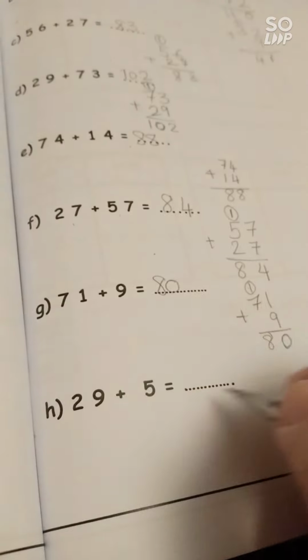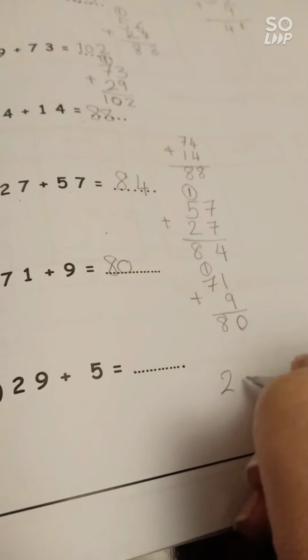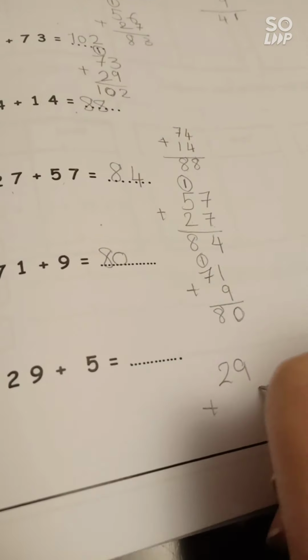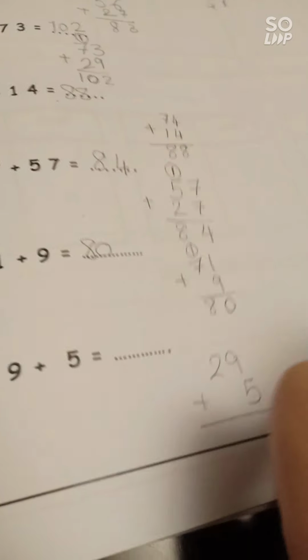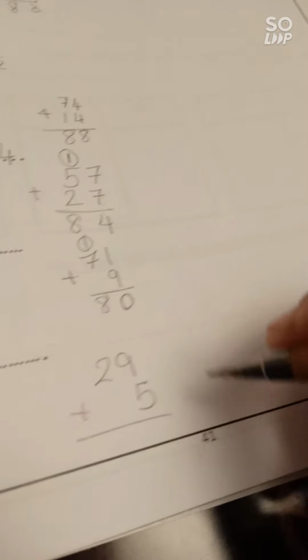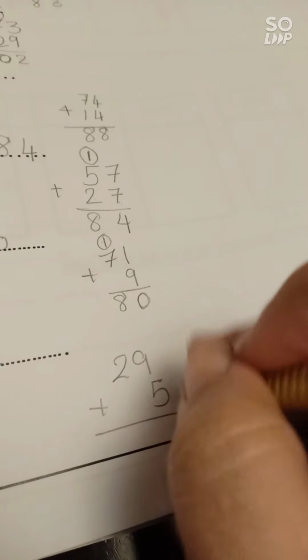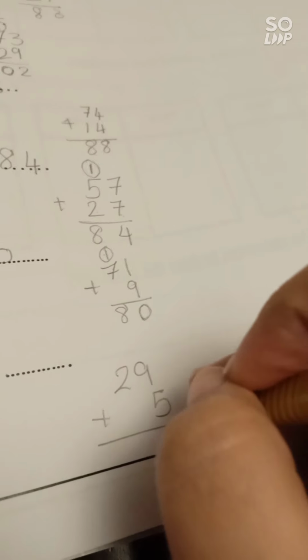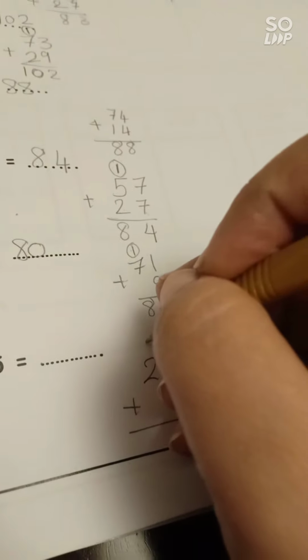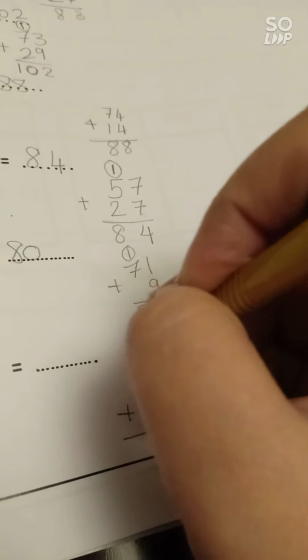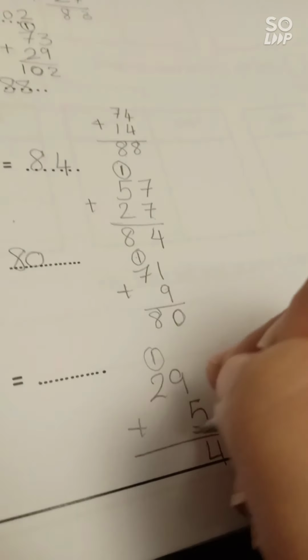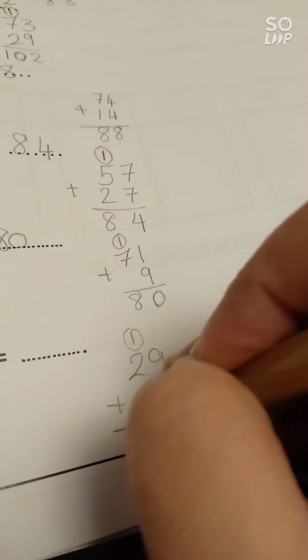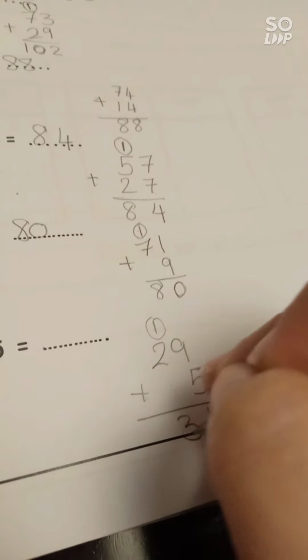That's right. What about here? 29 plus 5. 9 plus 5 equals 14. So the 4 with the ones and the 1 with the tens. That's right. 2 plus 1 equals 3. So the answer here will be 34.